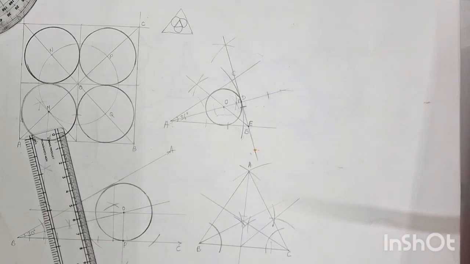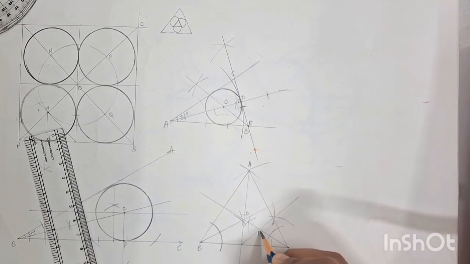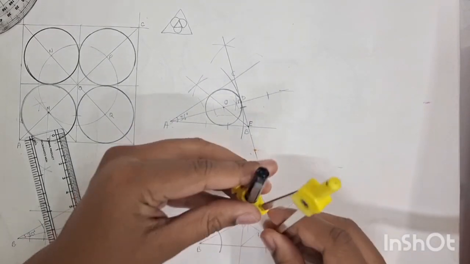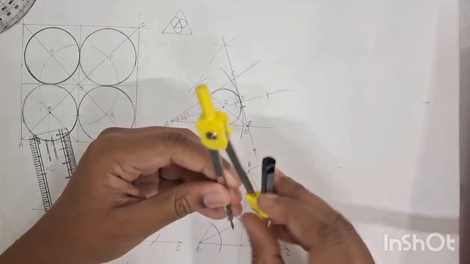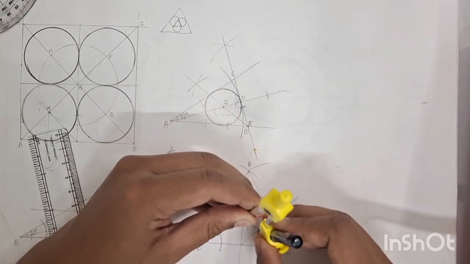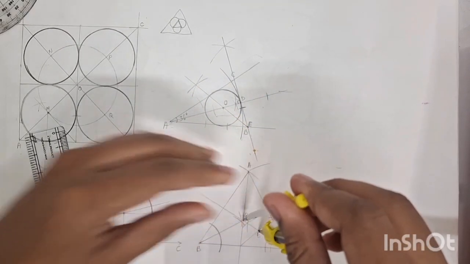Now I will take OE as the radius, and I will draw an imaginary circle like we did previously in square and triangle.